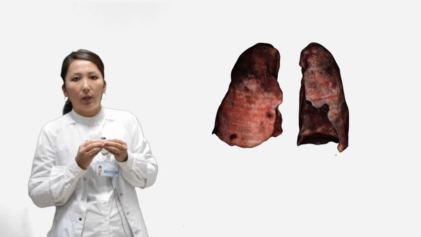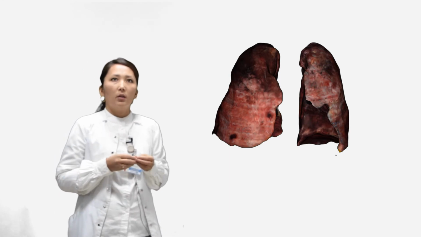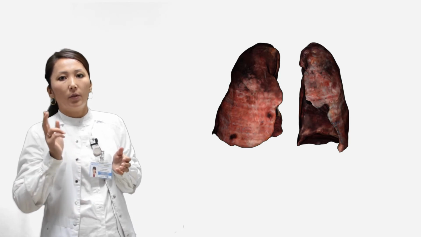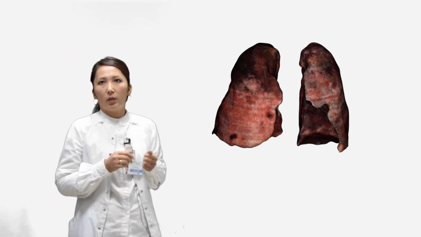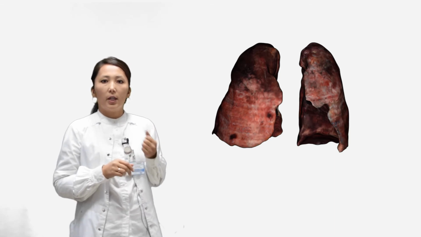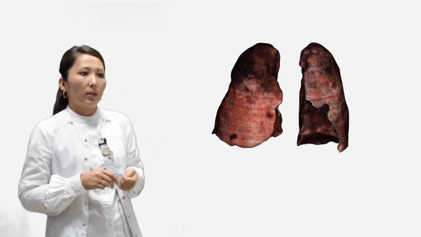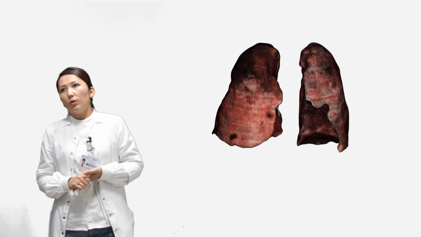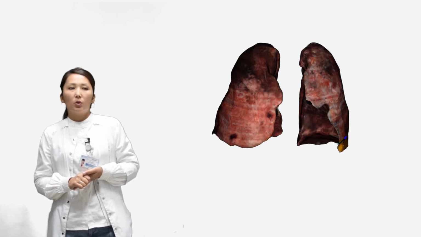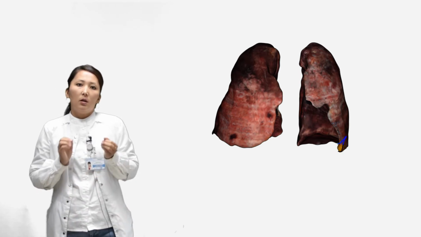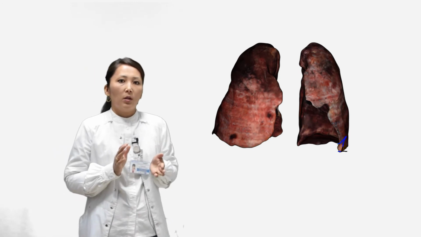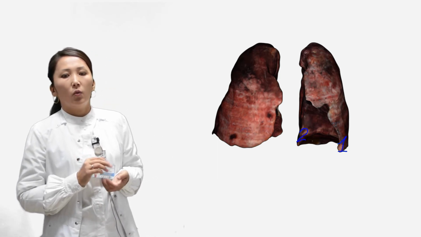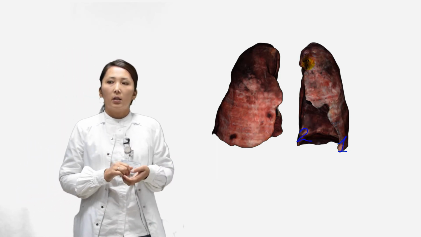There are also sinuses in the pleural cavity, and sinuses are formed when the parietal pleura passes from one place to another. So there are three sinuses: costophrenic, diaphragmatic mediastinal, and costal mediastinal.